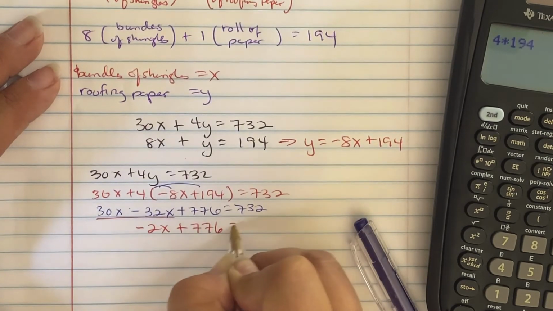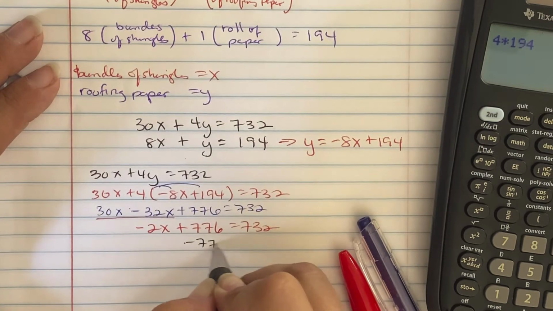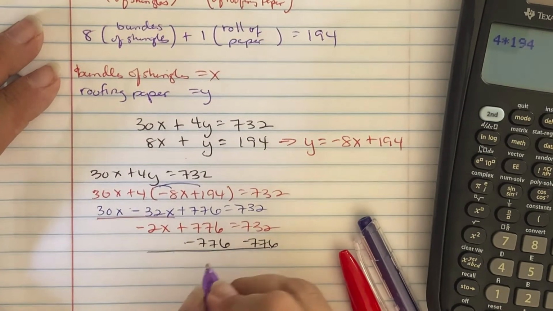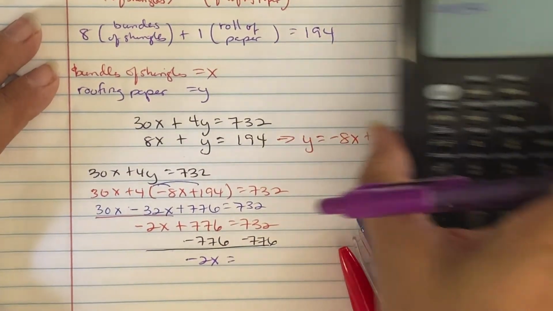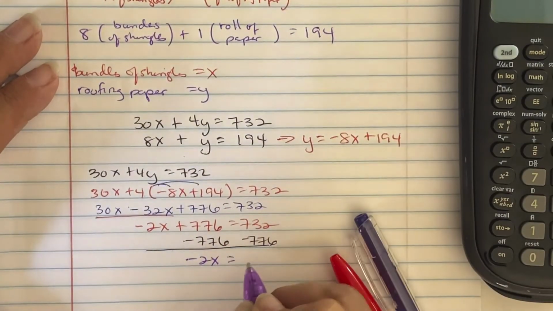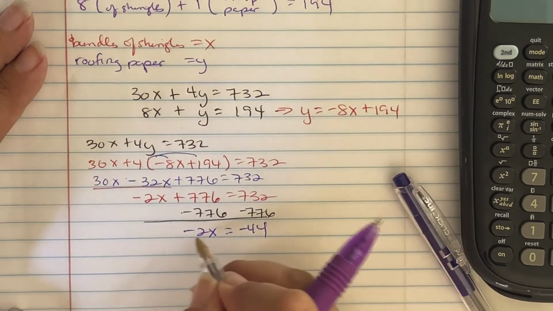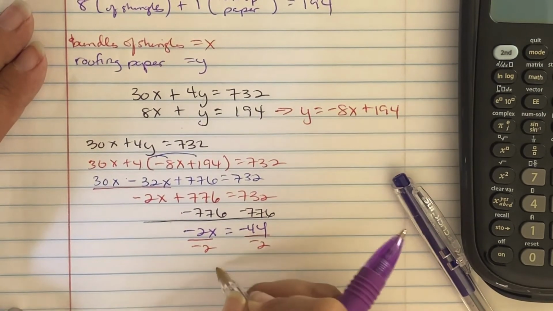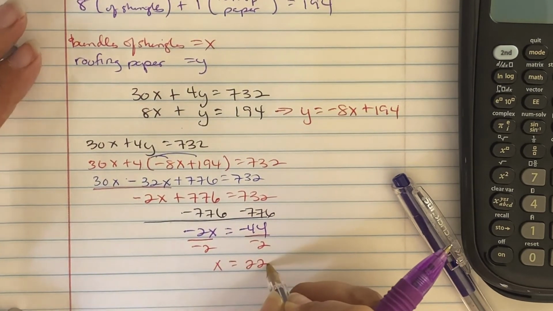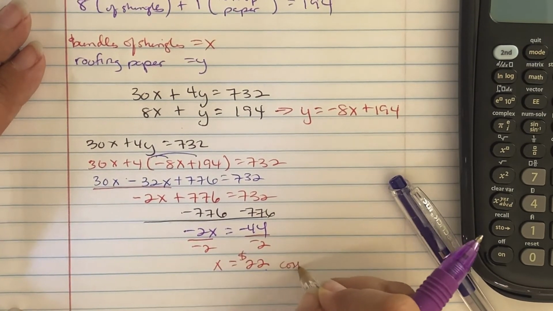You're going to subtract your 776 over. So you get negative 2X equals 732 minus 776. It's going to give us a negative 44. You have 2 negatives, that's fine. When you divide 2 negatives, the negatives cancel out, so you get positive 22. So 22 is the cost of a bundle of shingles.